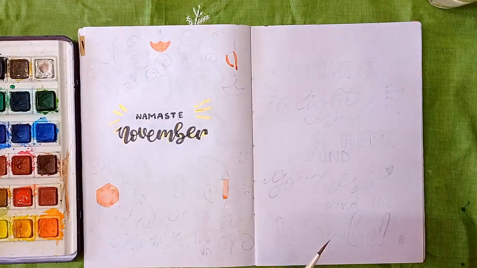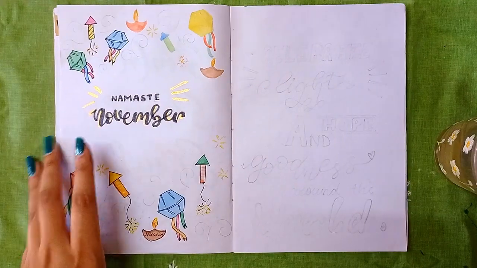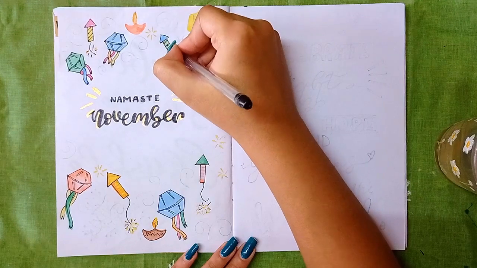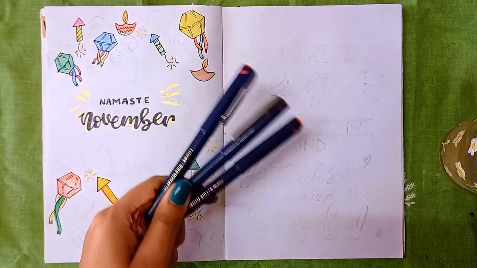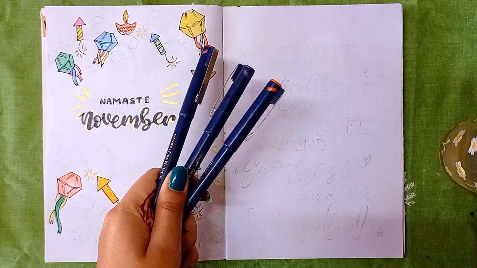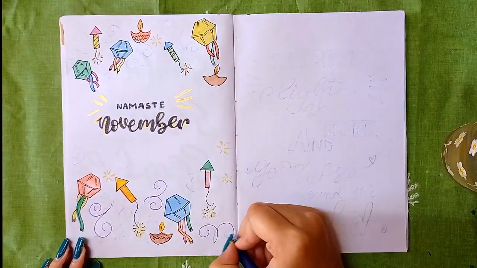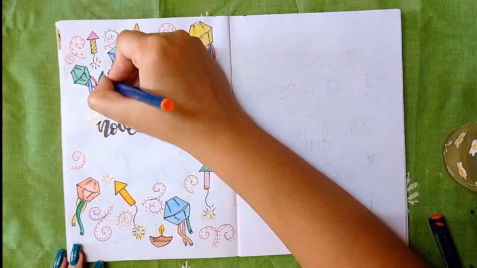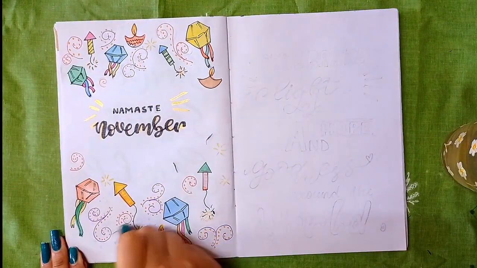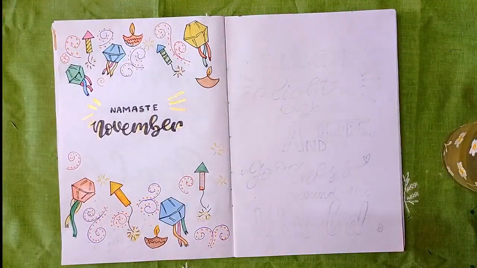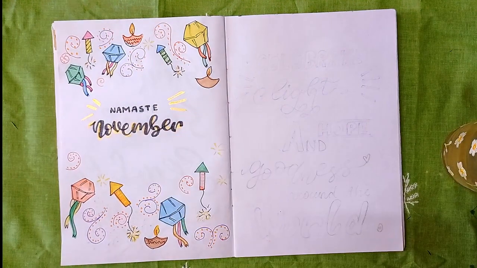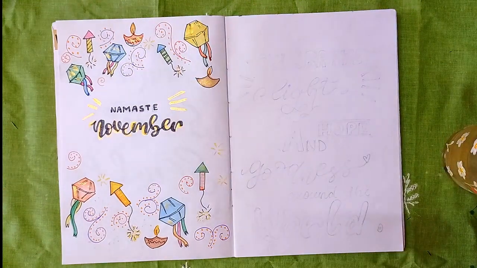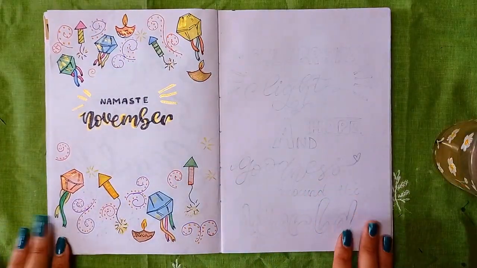I have drawn some lanterns, crackers. I am in no way promoting firecrackers over here. I just wanted to add some elements of Diwali on this page, so I have drawn them henceforth. Now using the fine liner pens, I am adding some designs. After adding a hint of golden, the page is all complete.